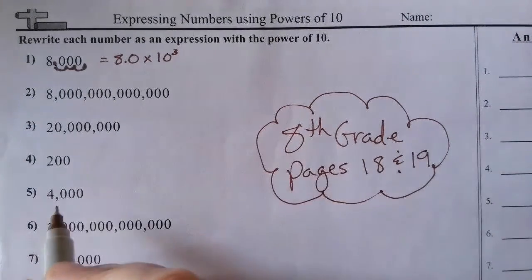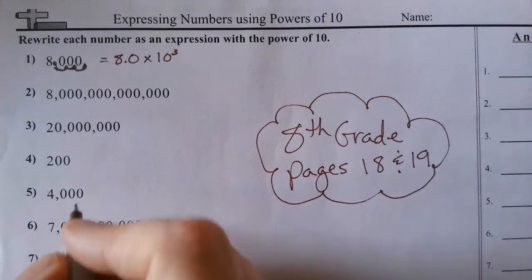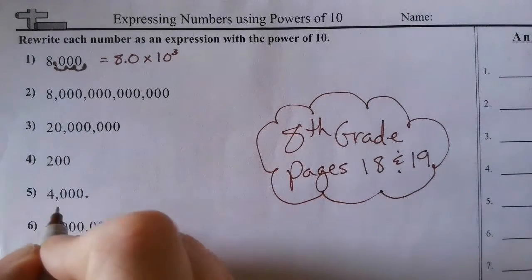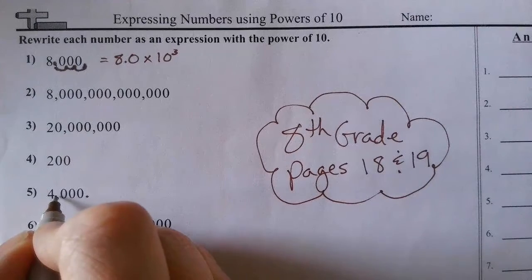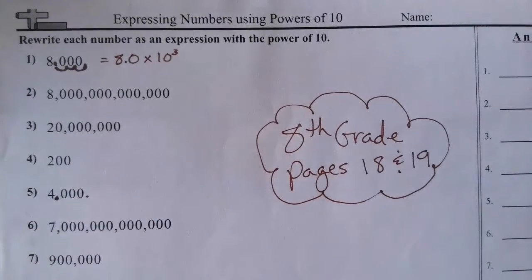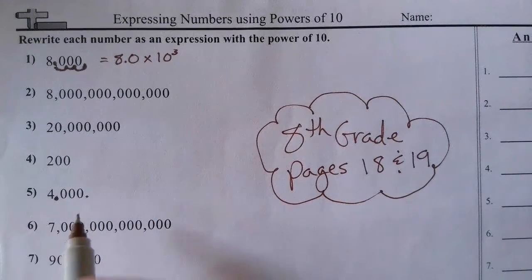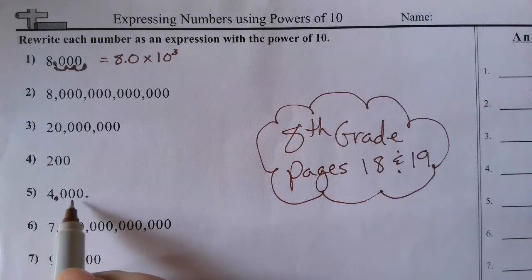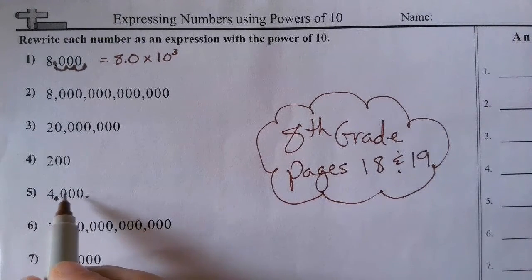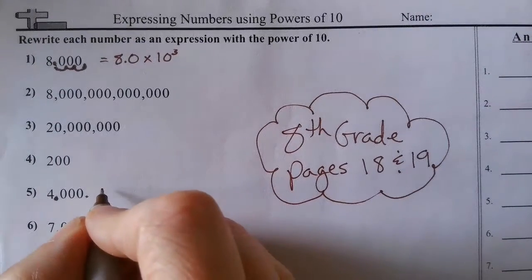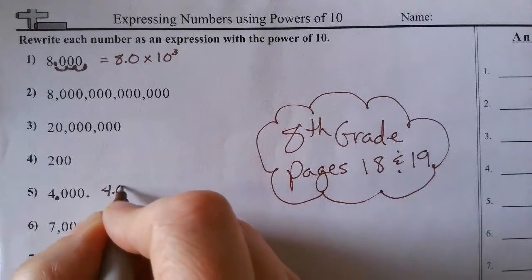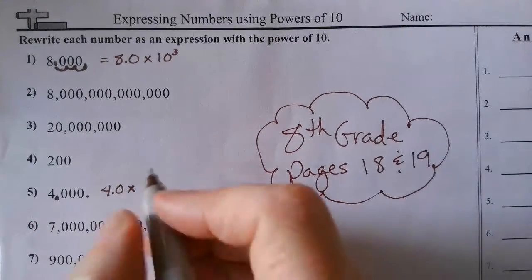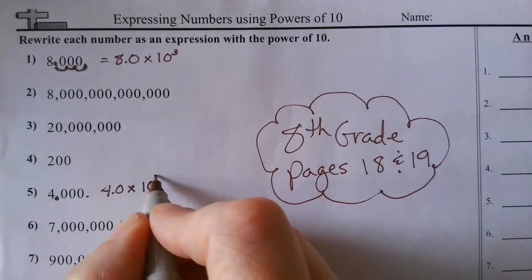Let's go try number 5. Okay, here's our invisible decimal point over here. I need to move it so that it's directly to the right of the 4. So I need to move it 1, 2, 3 places. I'm moving it over to the other side. So I'm writing this as 4.0 times 10 to the 3rd power.